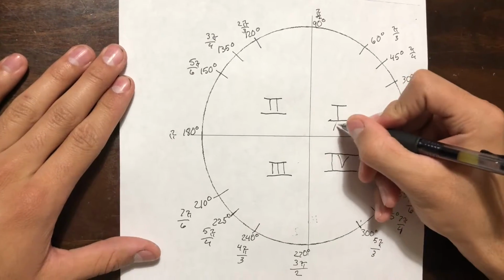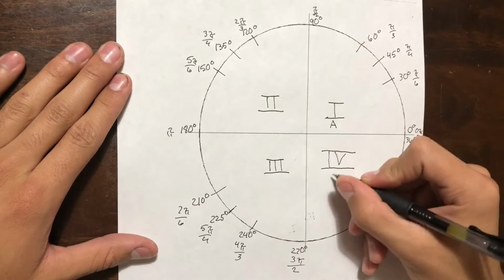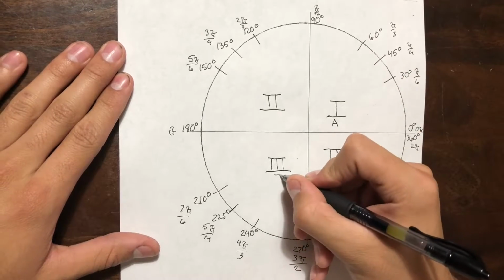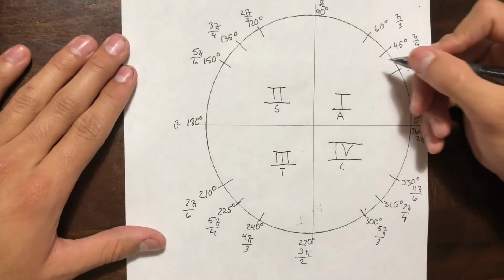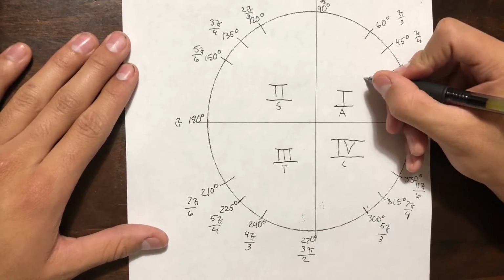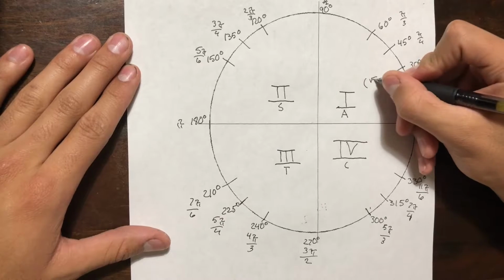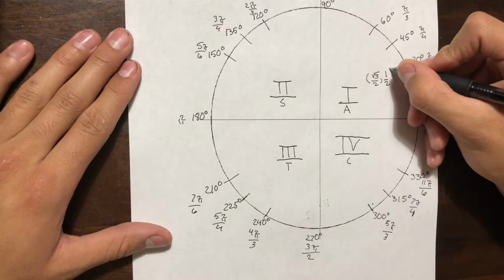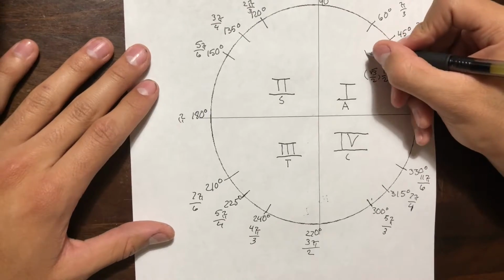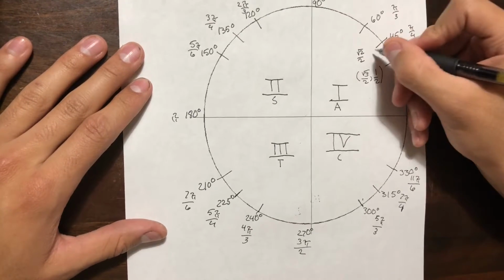Next, we are writing the acronym ACTS, A-C-T-S, and each letter stands for what is going to be positive in that quadrant. So like the first one, A would be all or positive. 2, S, sine is positive. 3, T, tangent is positive. And 4, C, cosine is positive.